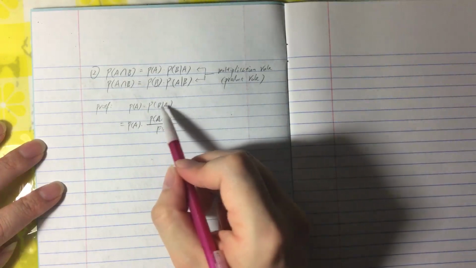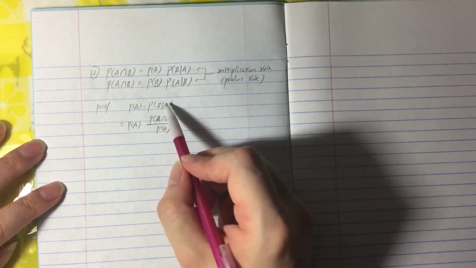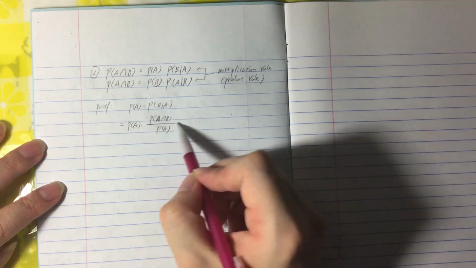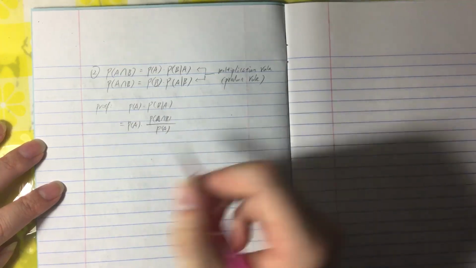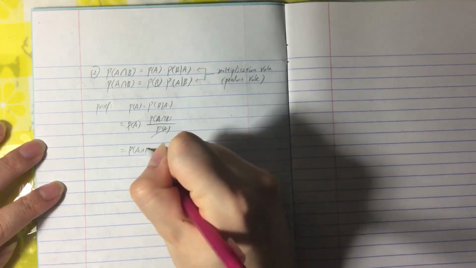Take intersection, divide by the condition. Here A is the condition. So take A intersection B divided by probability of A. Then cancel probability of A. We get probability of A intersection B. That's the proof of the first equation.